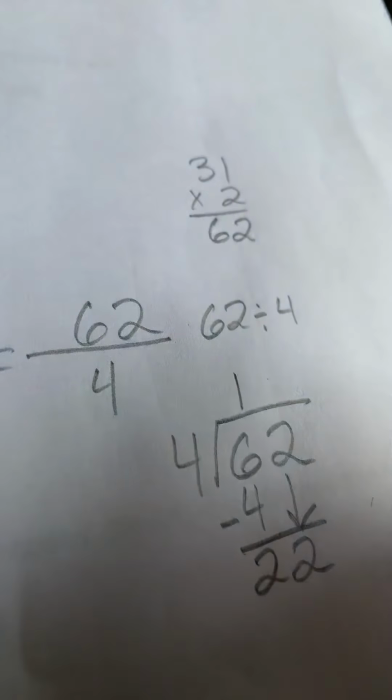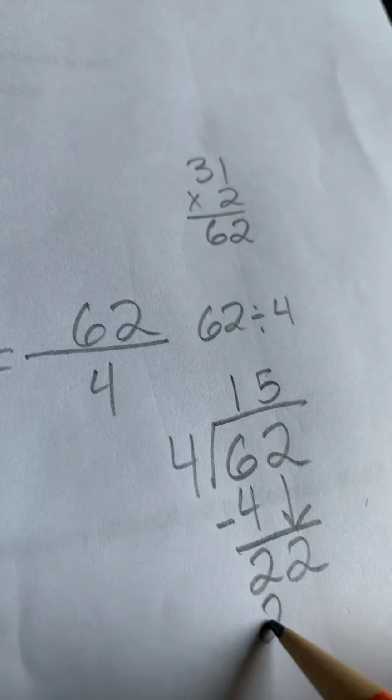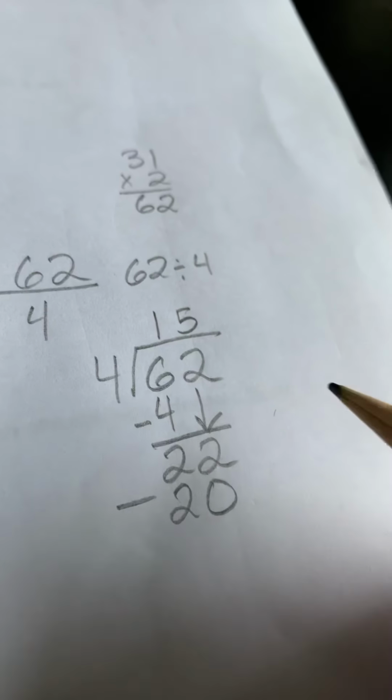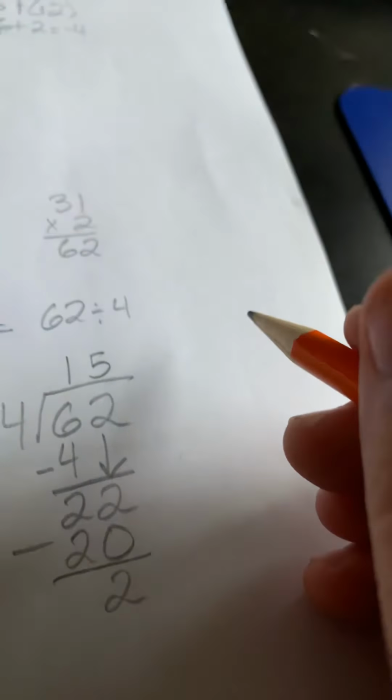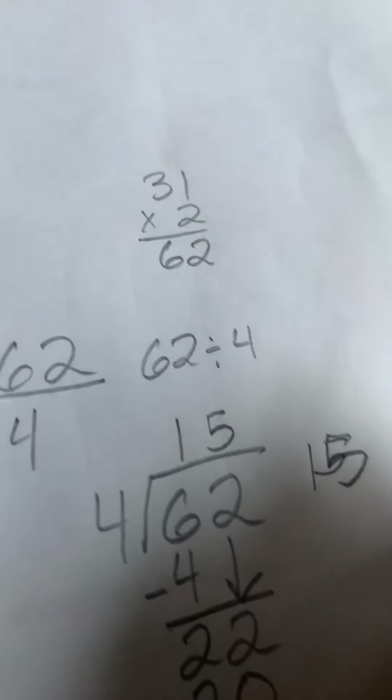How many times can 4 go into 22? 5 times. 5 times 4 is 20. 22 minus 20 is 2. So I end up, 15 is going to be my whole number. My remainder will go on top.